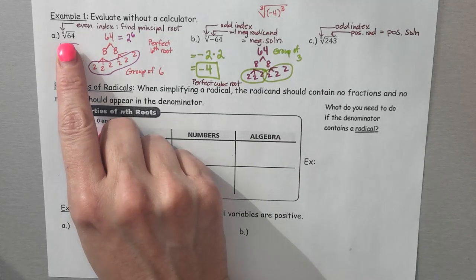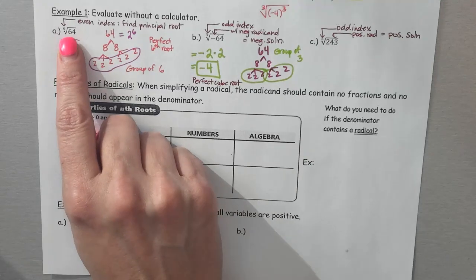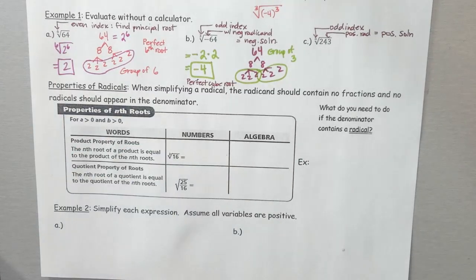Okay, so if you had a negative under an even root, well, because we dealt with it in past sections, where you had to solve and you would get an answer with i in it. Here we're just going to be simplifying, so there's a lot of other stuff we're going to be working on. We won't have to worry about imaginary values for this.